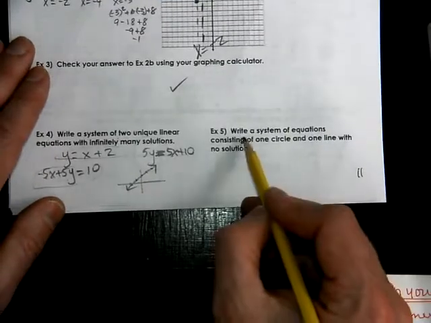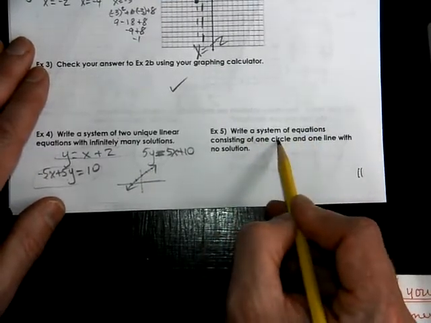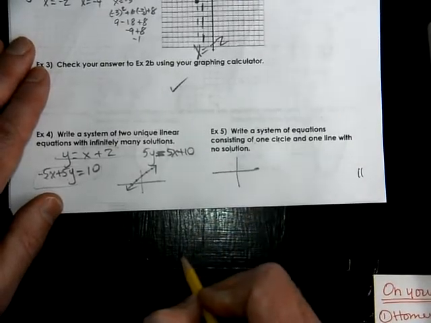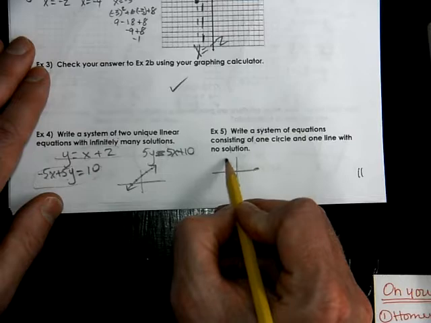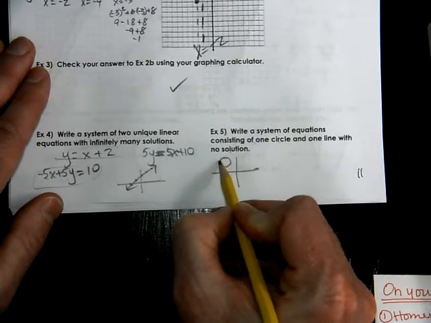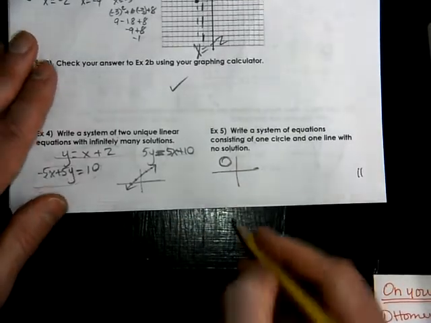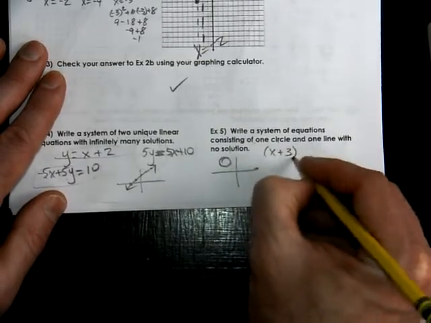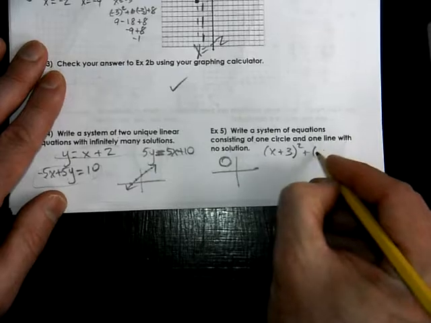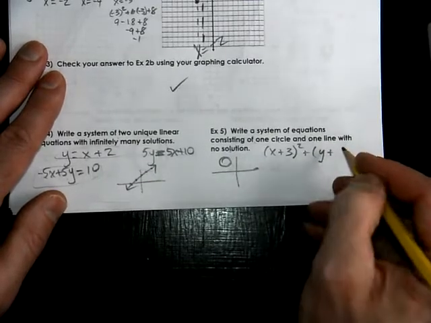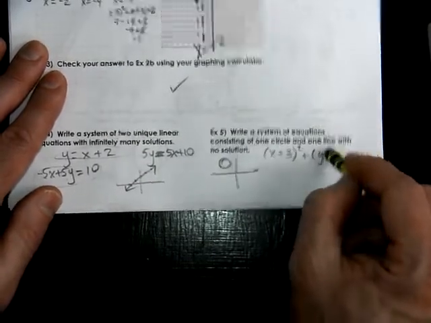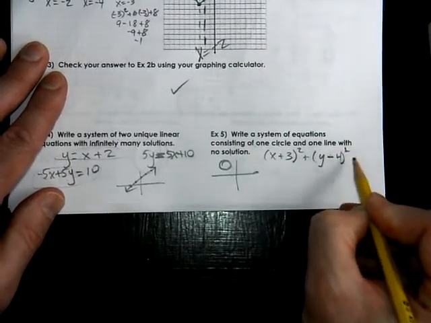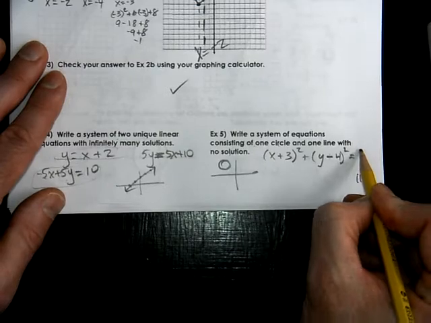And then our final one, write a system of equations of a circle and a line with no solution. So if we have a circle that's going to be out here on the left, we could call that circle (x plus 3) squared plus (y minus 4) squared with a radius that was pretty small.